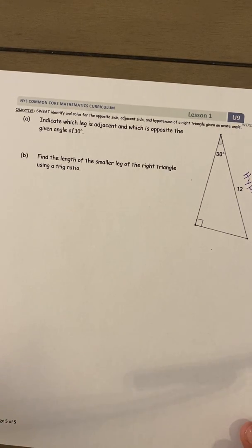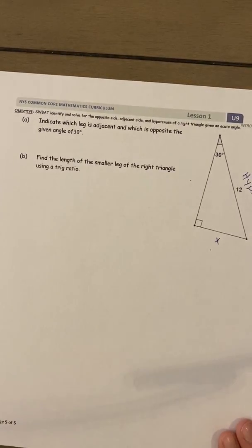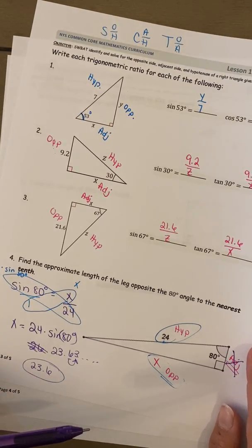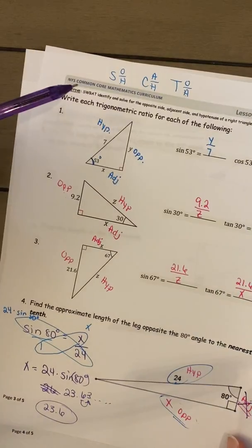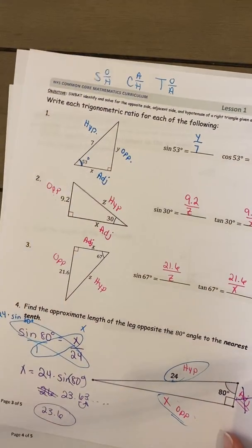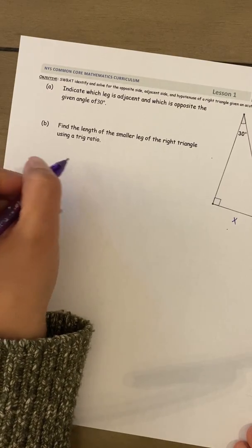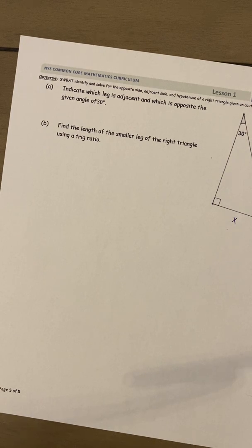They want you to find the length of the smaller leg of the right triangle. Obviously this is the smaller leg, so this is where we're going to put the x. Once you have it labeled opposite, adjacent, and hypotenuse, based on what you're given, you have to choose the correct ratio. Is it going to be sine, cosine, or tangent? Set it up. So this is going to be sine of 30, or cosine of 30, or tangent of 30, equal to whatever that ratio is going to be.